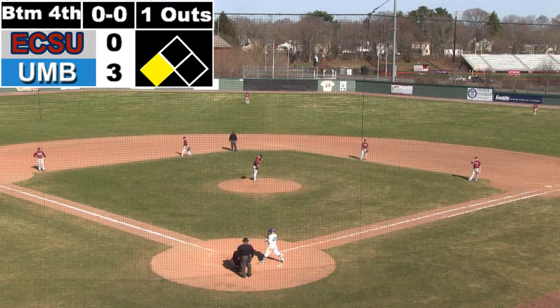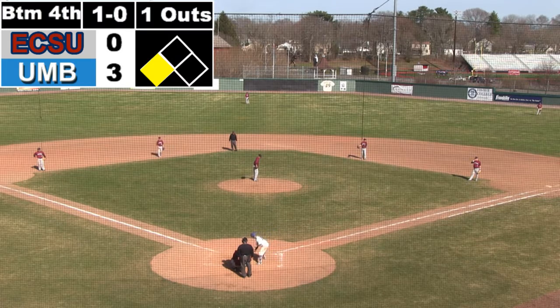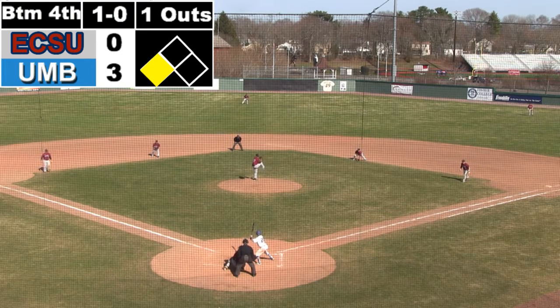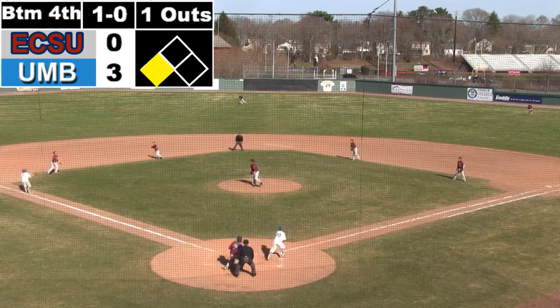Sal Fruscino reached on a bunt single, pushed it down the first base line, and the first baseman wasn't able to make the play. He has 2 hits on the day, both coming by way of the bunt, as he will hit that one out to left field.